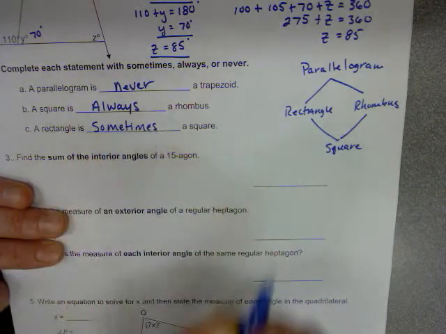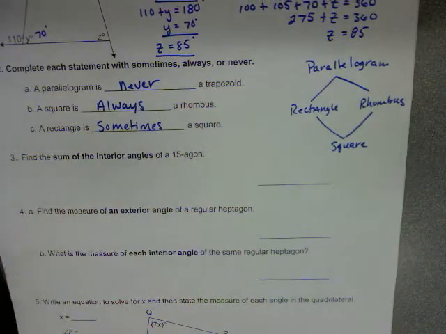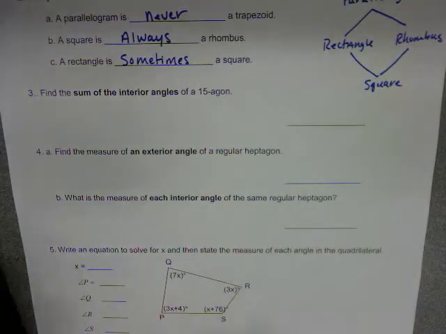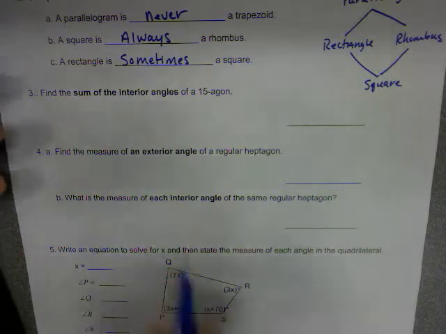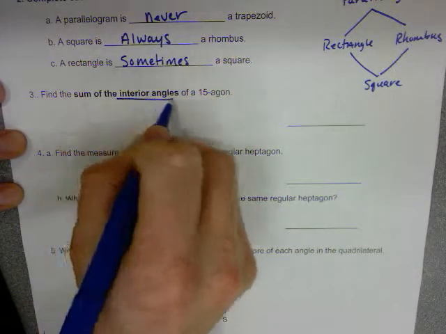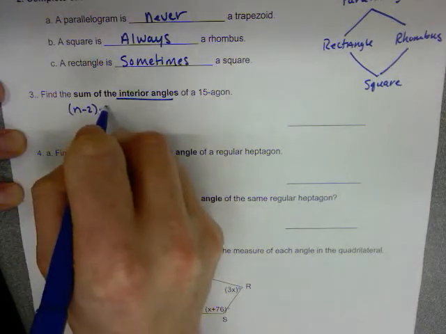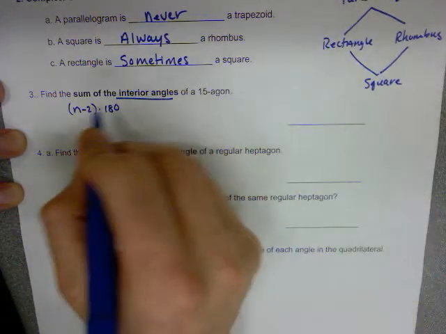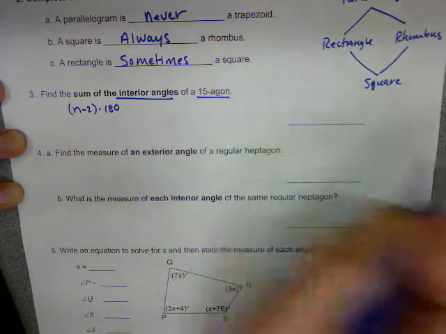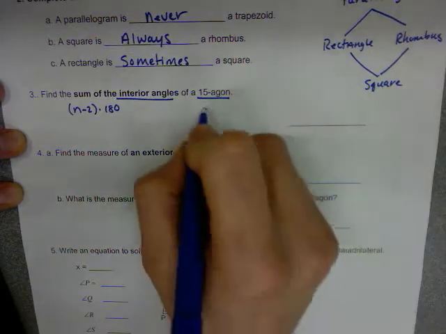Okay. And number 3, find the sum of the interior angles of a 15-gon. So we want interior angles, so we're going to use the interior angle sum of n minus 2 times 180. N is the number of sides. Since we have a 15-gon, we have 15 sides.